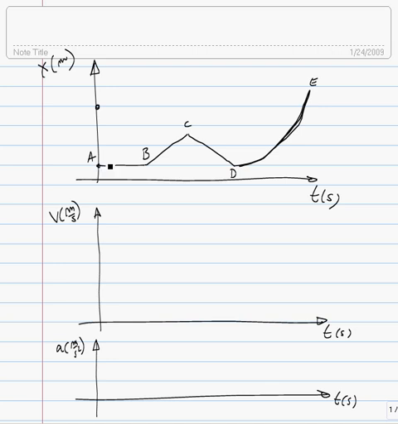So from A to B, obviously I'm not changing my position. The position stays the same, therefore my displacement stays the same, which means that my velocity must be 0, which is confirmed by the fact that this has a slope of 0. Therefore, my velocity is 0 between A and B.